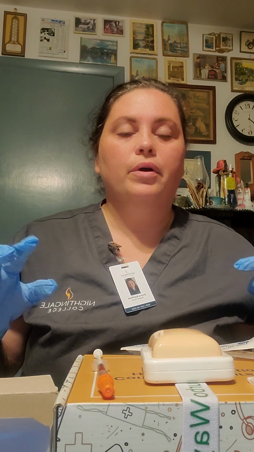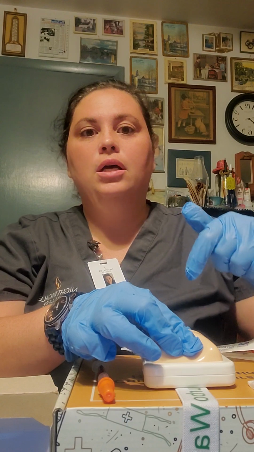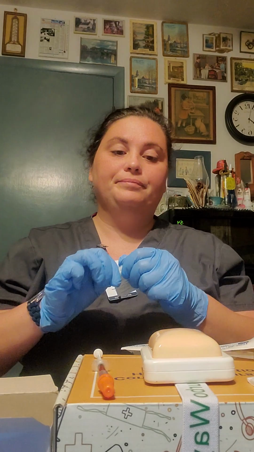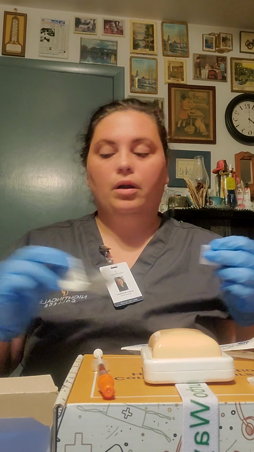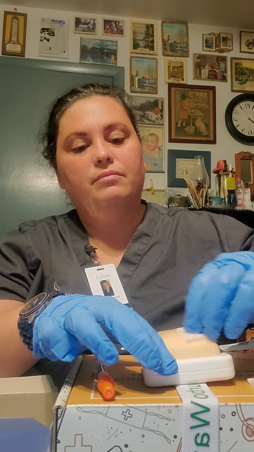Okay, so for sub-Q, I would first inspect my area, make sure that there's no redness, no irritation. I would palpate the skin, make sure there's not any hard spots. I would then pinch to make sure my needle is at least half the length, and it is. So I'm good to go there. And then I'm going to clean my area. I'm going to clean from the inside out, going about 2 inches.